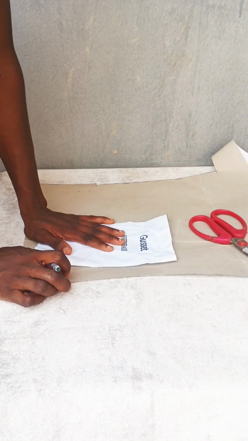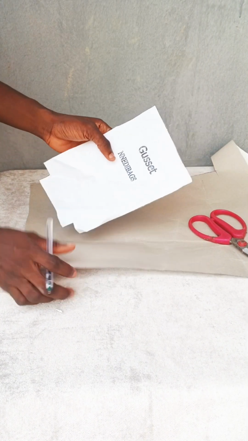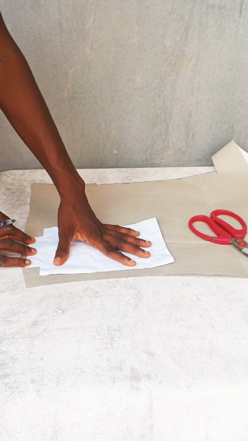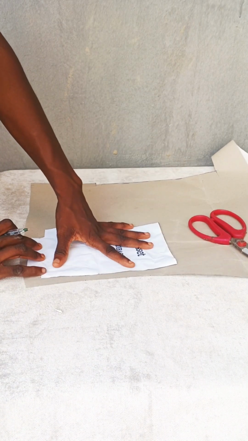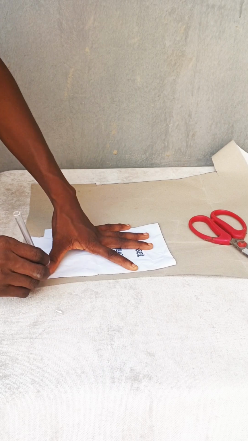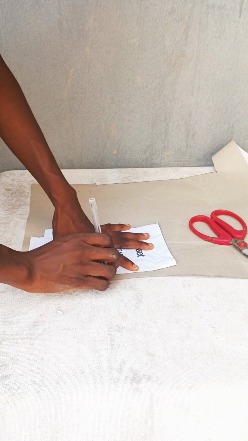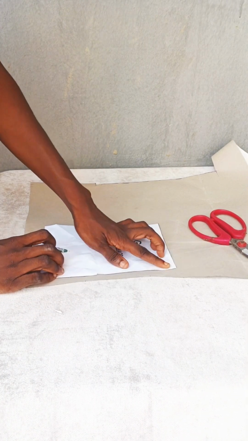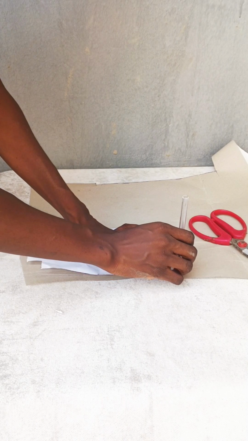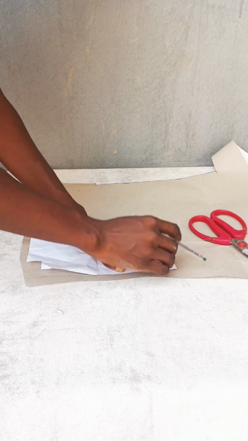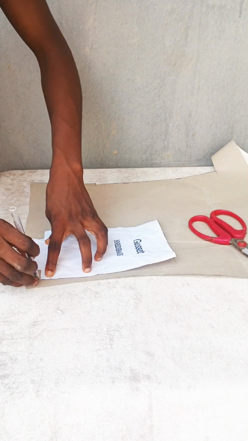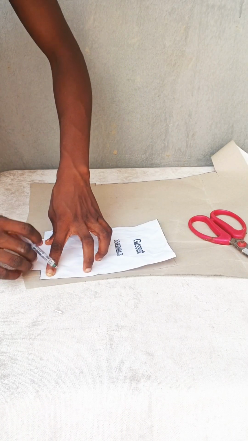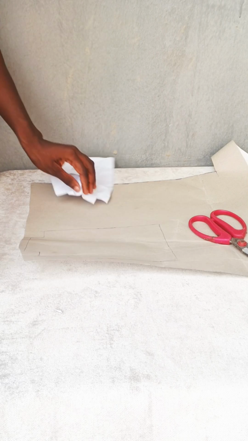Now we are going to work on the gusset panel. So this is the gusset, that's the side of the bag. So we're just going to use this to cut out two light interfacing for both sides of your bag. So I'm just going to place it on my chipboard and trace it out. So you make sure you hold it down properly so it doesn't move out of place. So now I'm going to straighten the lines.